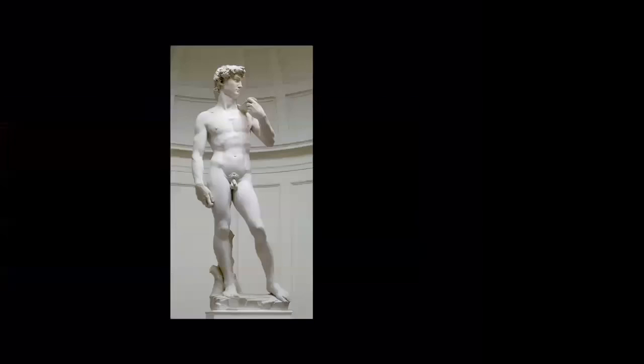So here is David. Of course, he doesn't look as huge as he is. He's 17 feet tall. The block of stone was 18 feet. It was very complicated to carve David because a sculptor had already blocked out the statue originally 25 years before. The idea was he was going to stand on top of the cathedral in Florence. But given his immense weight, he's 6 tons, that was never going to be possible.